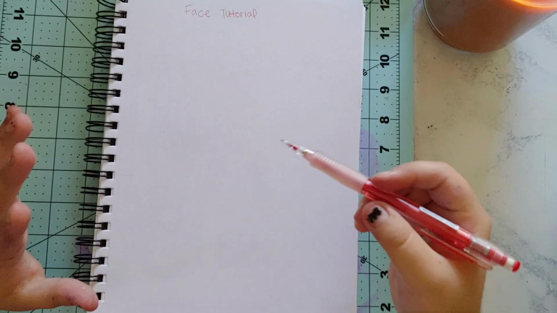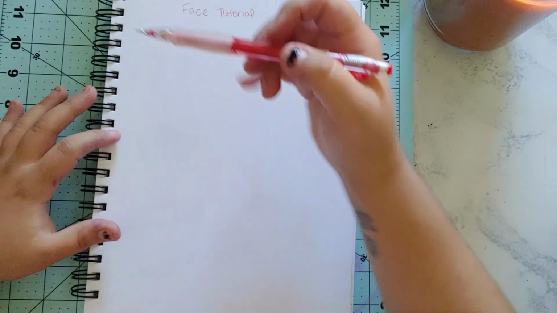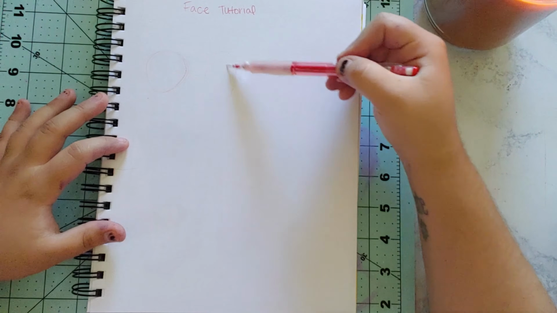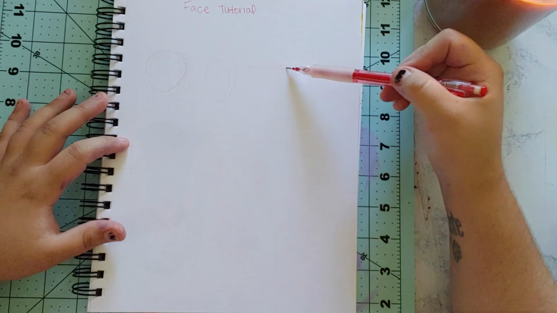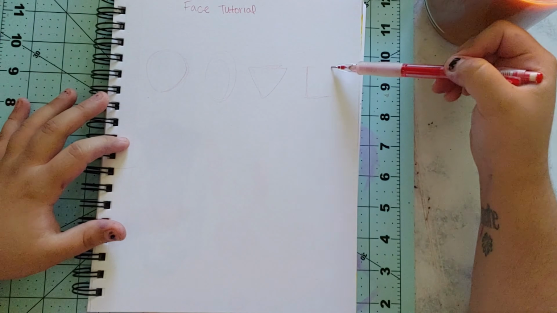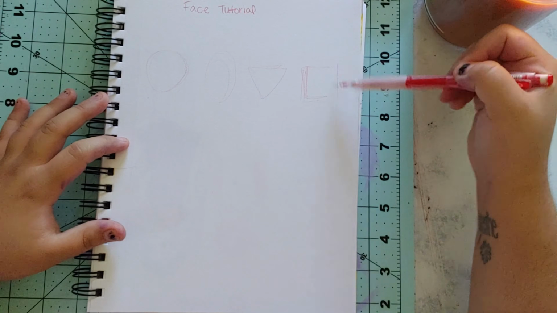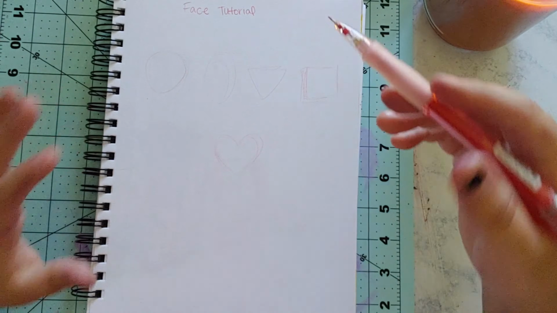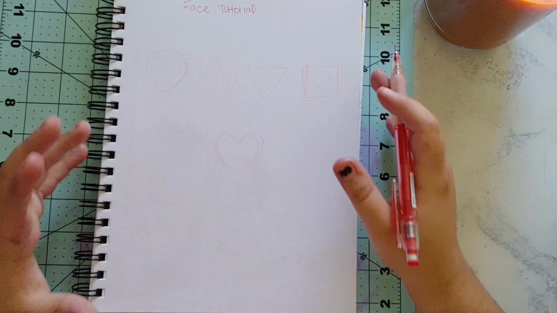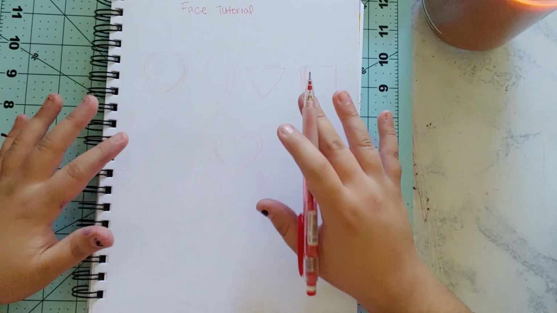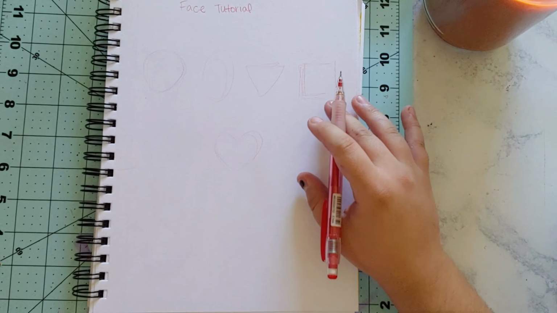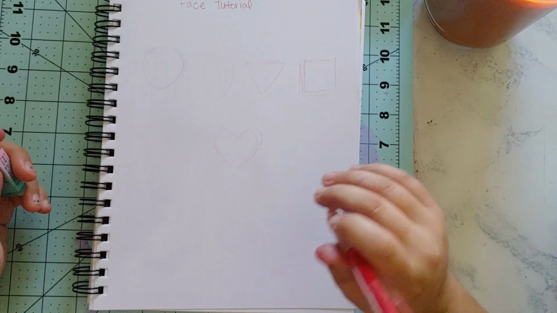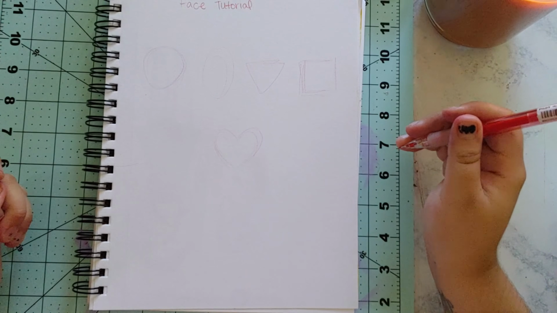So your face can be shaped a lot of different ways. Obviously there's the normal circle shape, there's an oval shape, triangle, square, whatever you want to do. Just try to pick a shape in mind. You can even do a heart shape. Just try to figure out where you want to start. Me, nine times out of ten, I tend to start with the circle, just because it's very easy for me to mold and shape and fit things how I want to.